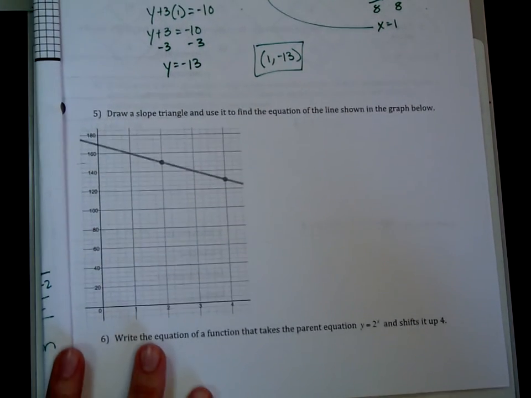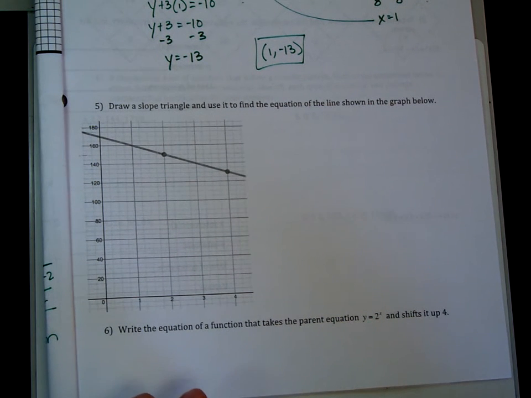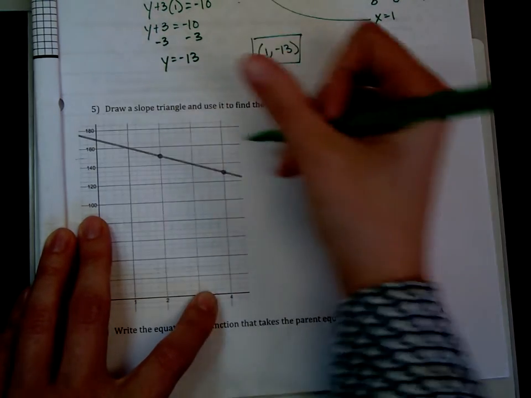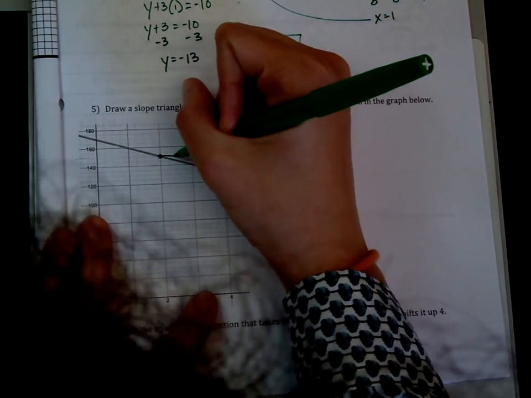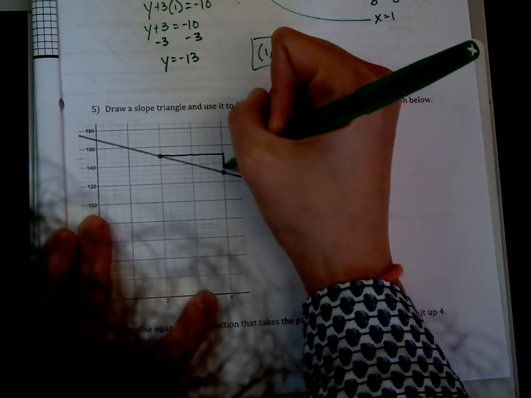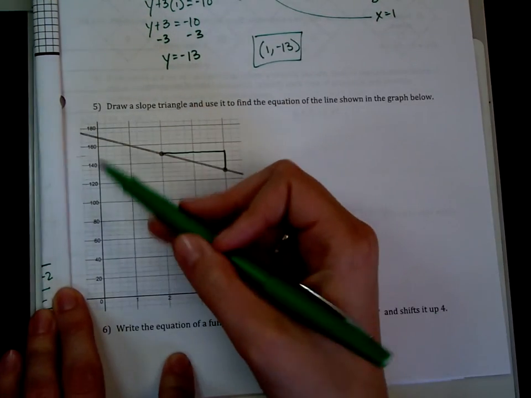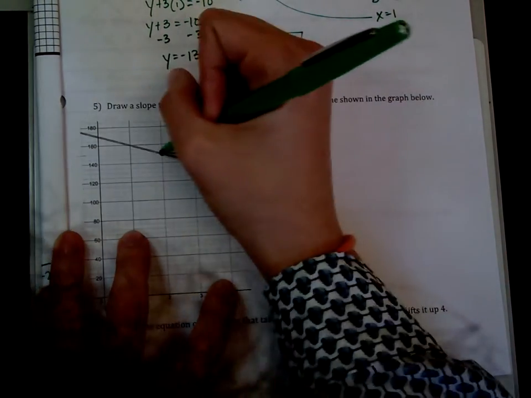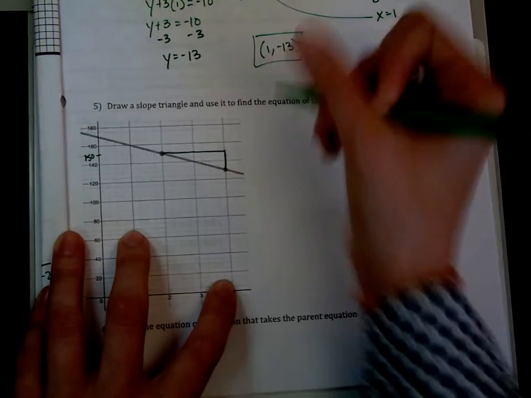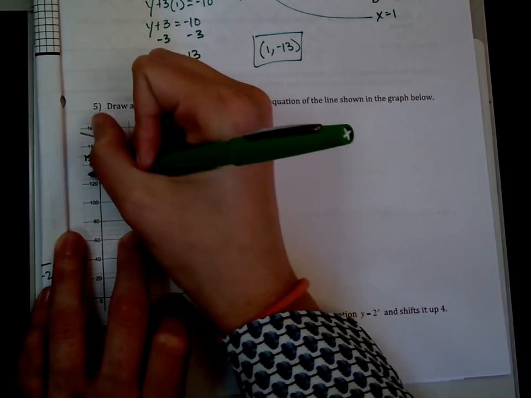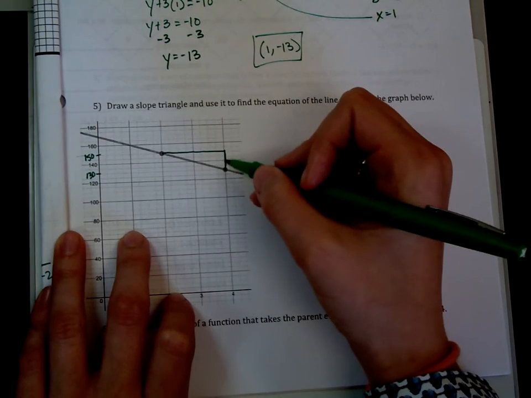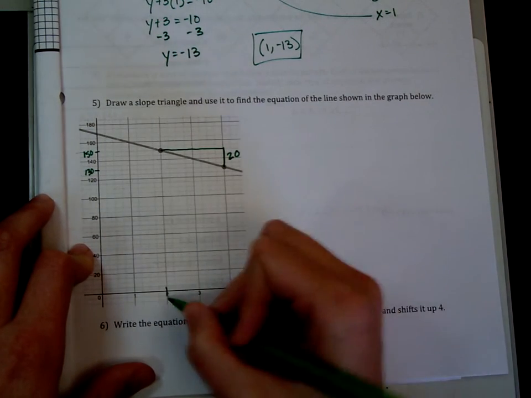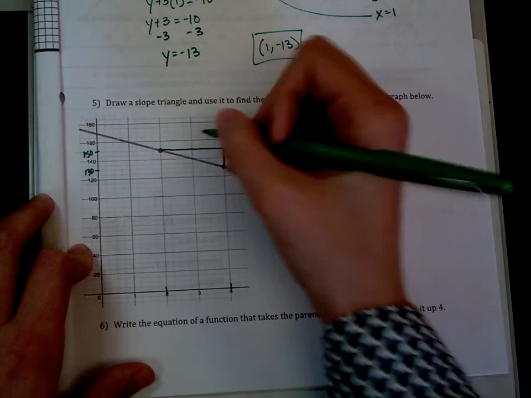Draw a sloped triangle and use it to find the equation shown in the graph below. So let's see. I'll draw a sloped triangle between these 2 points. And I noticed that my scale is a little bit weird. It's not just going up by ones. So I'm going down from, let's see, this is 150 all the way down to 130. So 150 minus 130, that's going down by 20. And I'm going over from 2 to 4, so I'm going over 2.